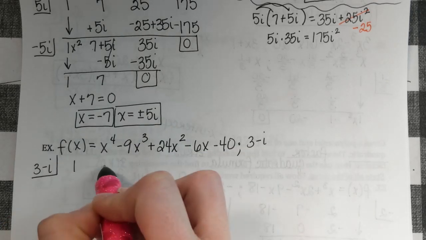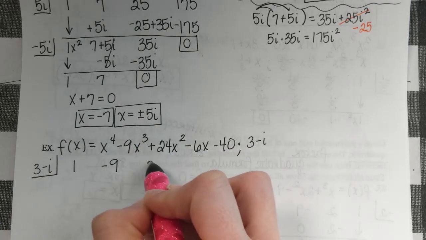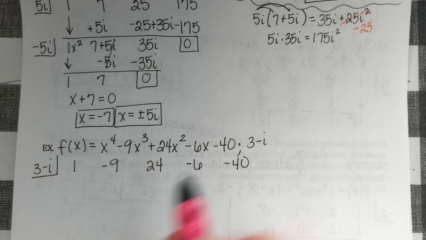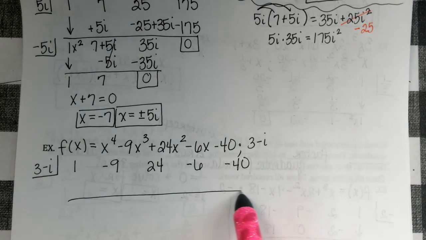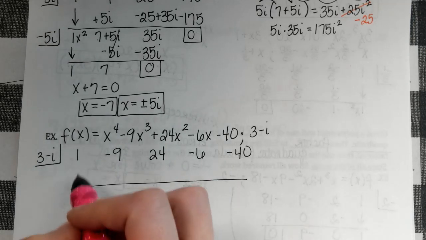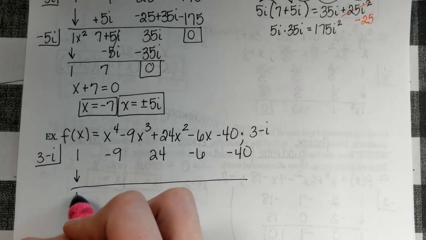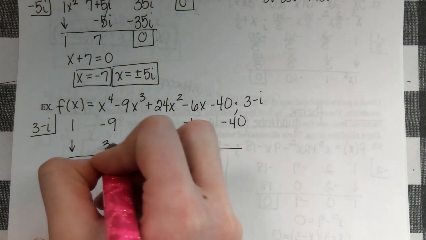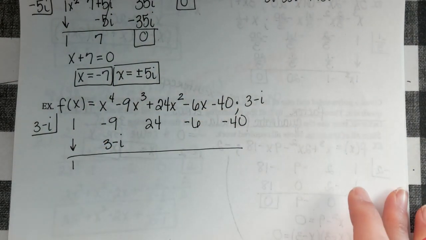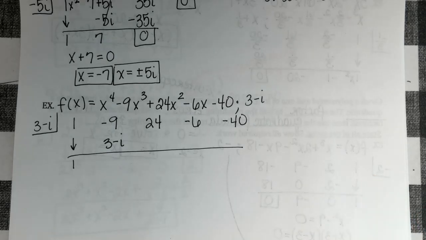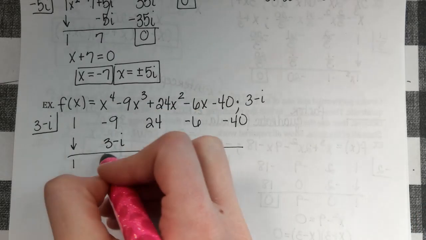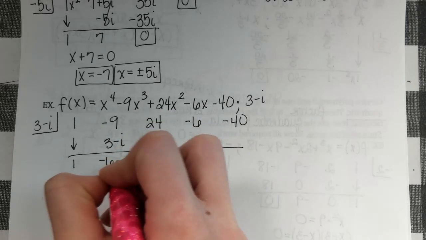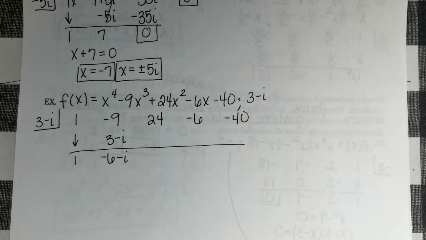I have my 1, negative 9, 24, negative 6, and negative 40. I bring down my 1. 3 minus i times 1 is 3 minus i. Negative 9 plus 3, because I can only do my real terms. Negative 9 plus 3 gives me negative 6, and I bring down the minus i.